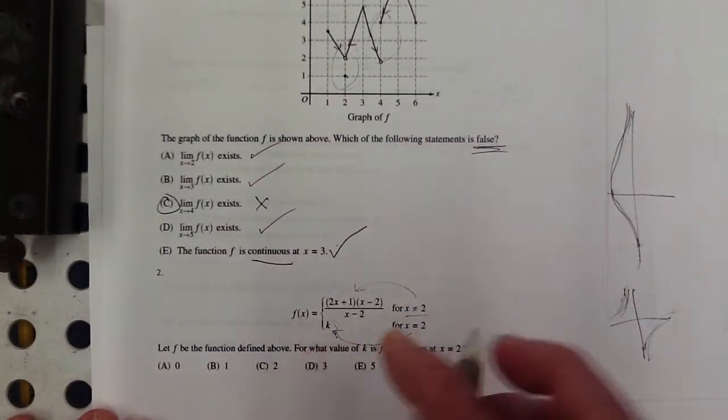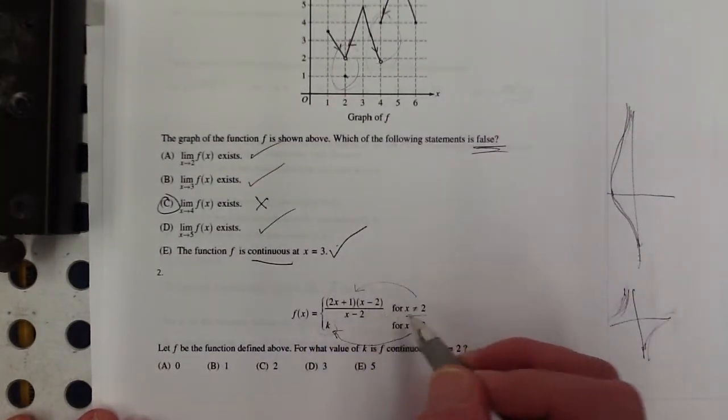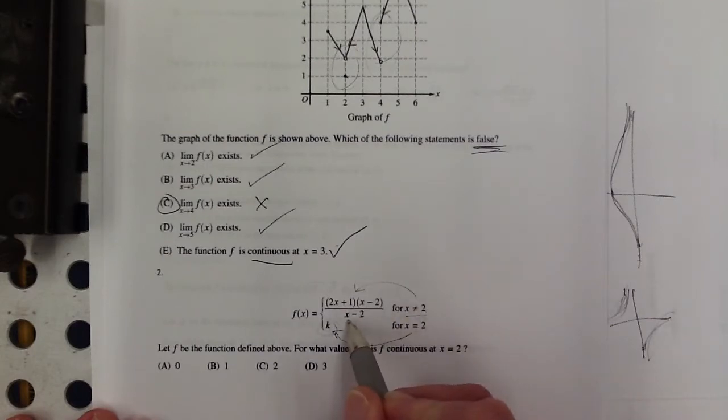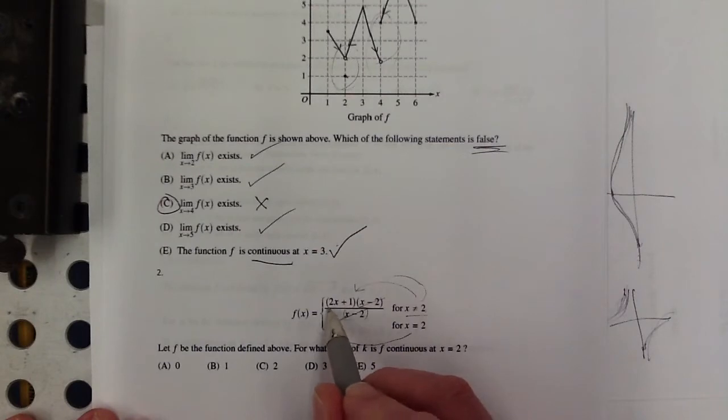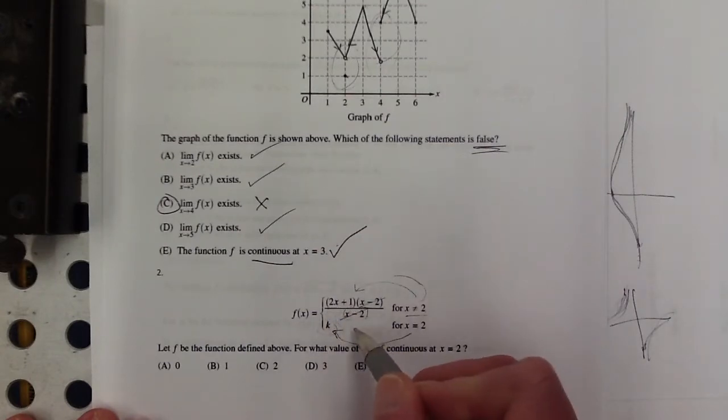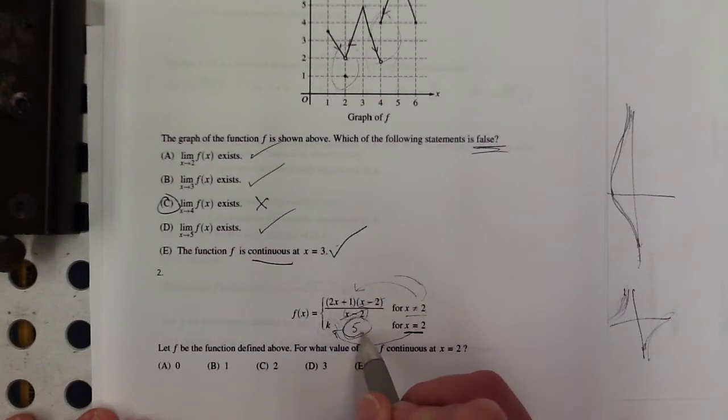If you want this function to be continuous, you can't plug 2 in here because you get 0 over 0, right? But that is a 0 over 0 that just cancels out. So if you did plug the 2 in here, you get 2 times 2 plus 1 is 5. So when you do actually get to 2, 5 is where that hole is, and if you're going to plug the hole, you have to plug it with a 5.